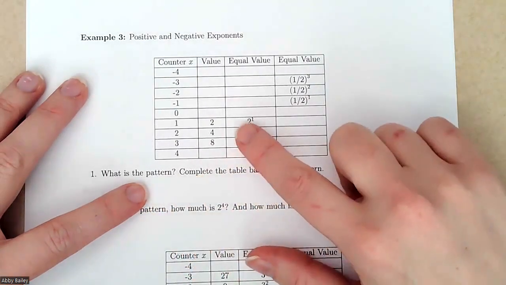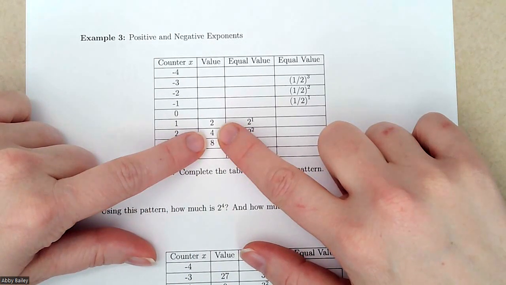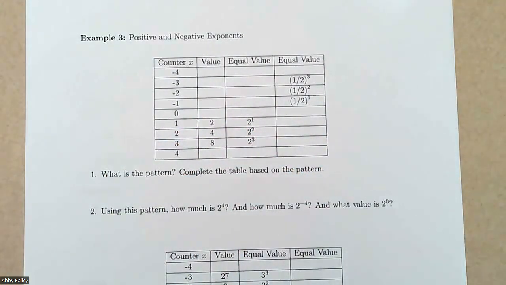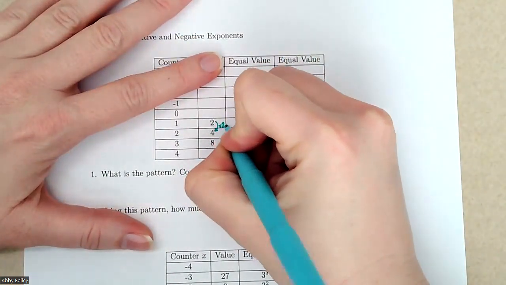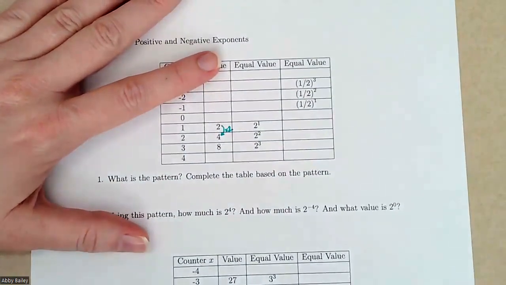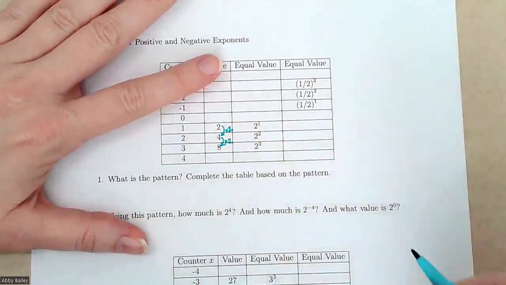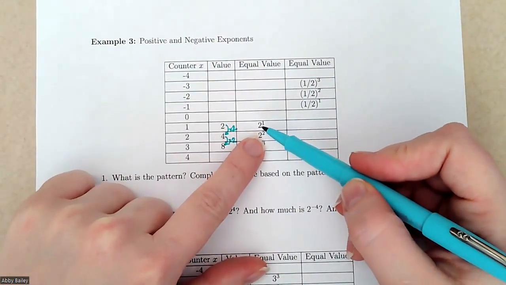What is the pattern? Okay, from 2 to 4, I see a double. From 4 to 8, I see a double. Okay, so I see that. I have another page under this. Okay, double, double. And so this one had 2 to the first power.